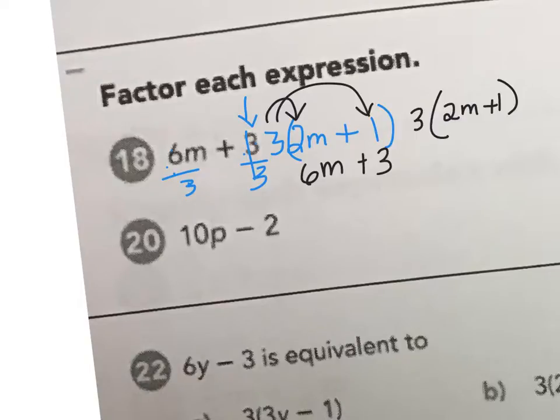So what can we factor out of the next expression here, 10 and 2? I could take the 2 out. So let's take the 2 out. So that means divide this by 2, divide this by 2. 10p divided by 2 is 5p minus, and 2 divided by 2 is 1. And again, if I went back and redid it, that'd be 10p minus 2. So it goes back and forth. It could be interchangeable that way.